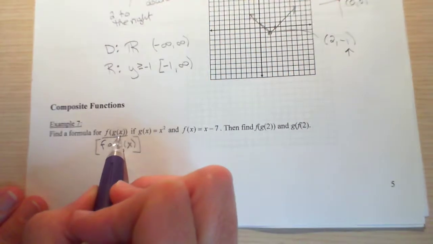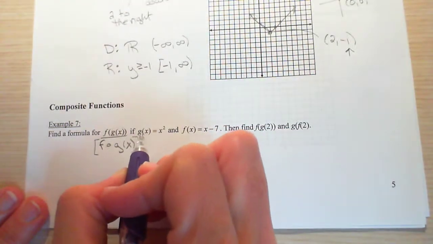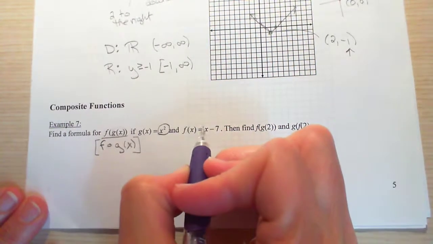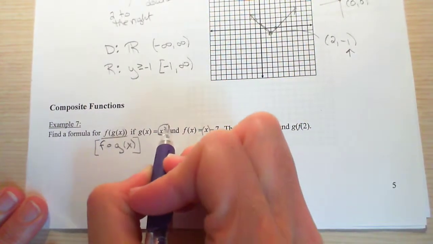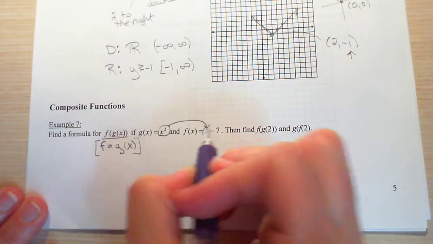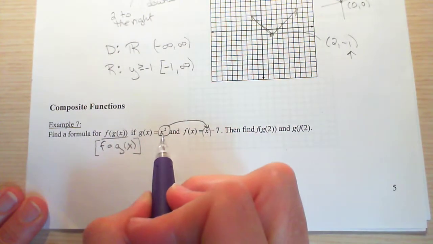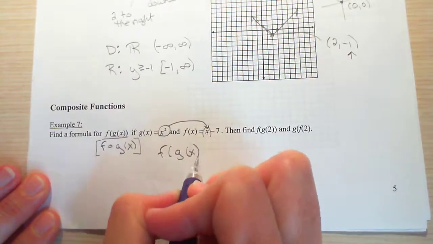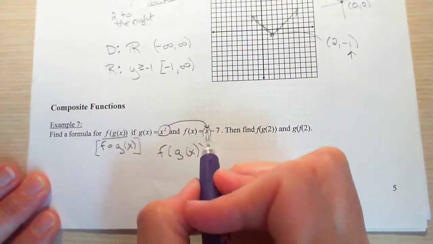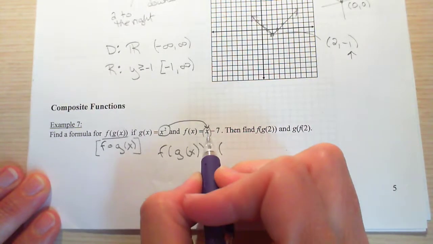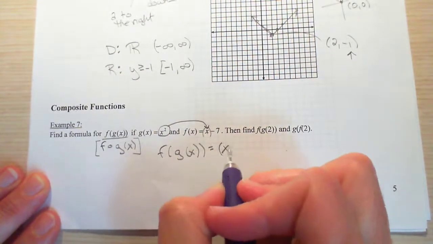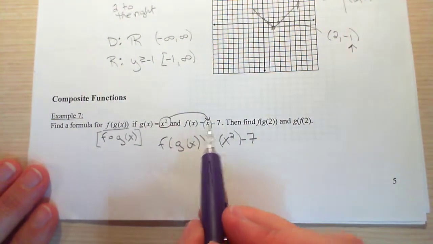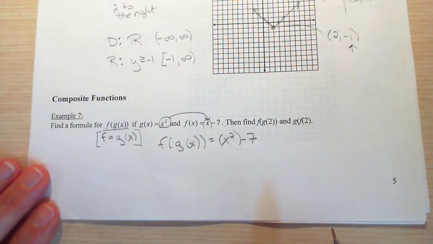So this means put g of x inside of f of x. So I always find the inside, I always work from the inside out. I think the inside function is going into the outside function. So I'm replacing this x with this. So f of g of x is going to equal, f is on the outside, but in place of x, I'm going to put x squared. So x squared minus 7. This is f of x squared minus 7, with g of x put inside of it.